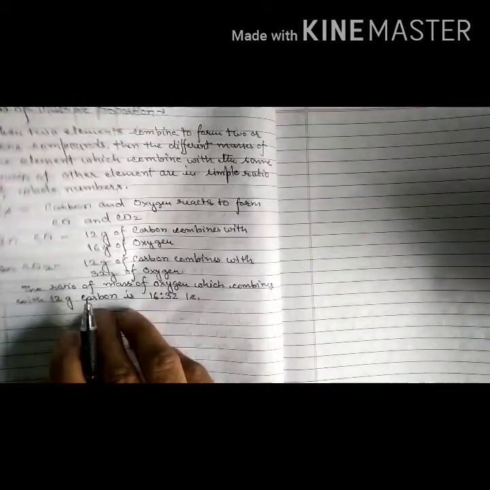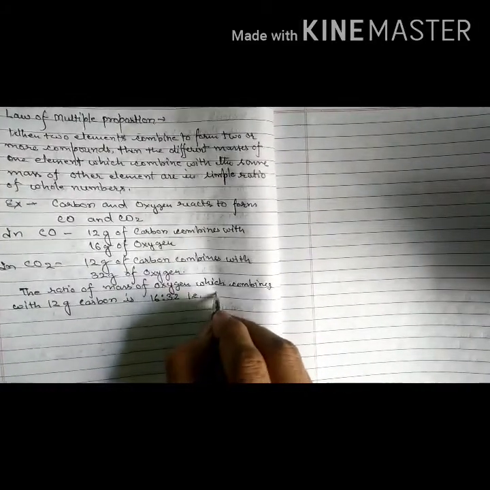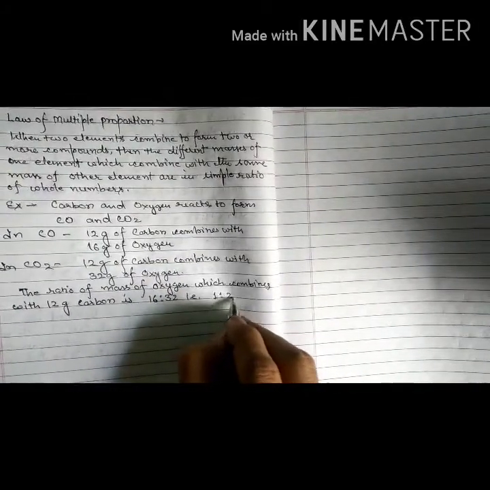That is, in simplest ratio, it is 1:2. It is a simple whole number ratio.